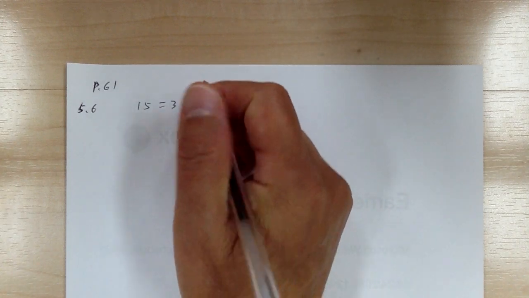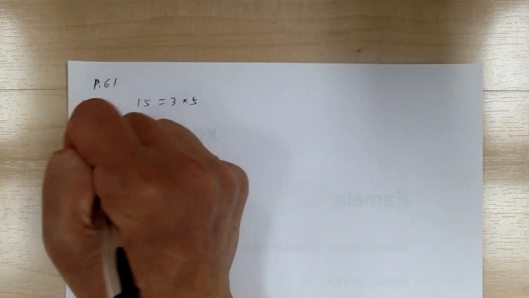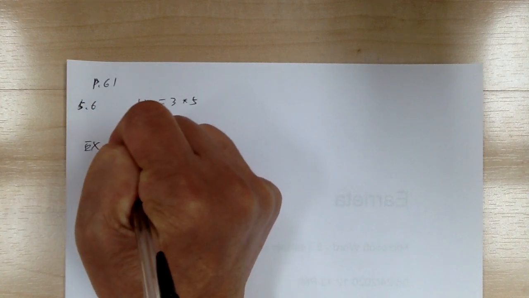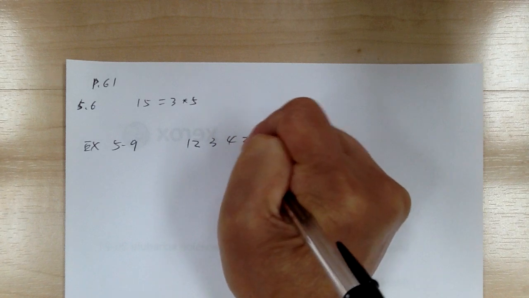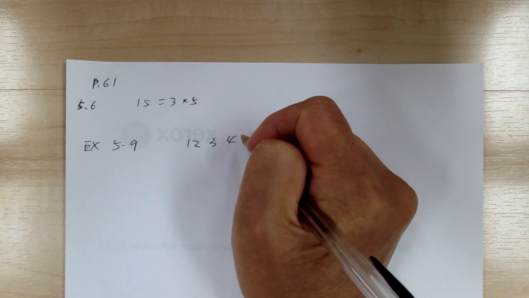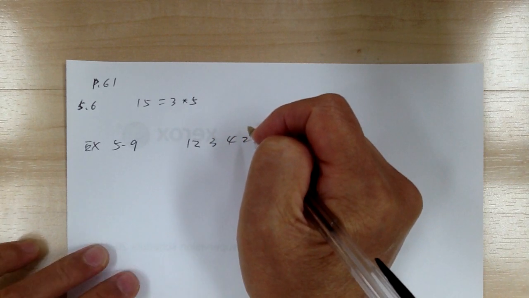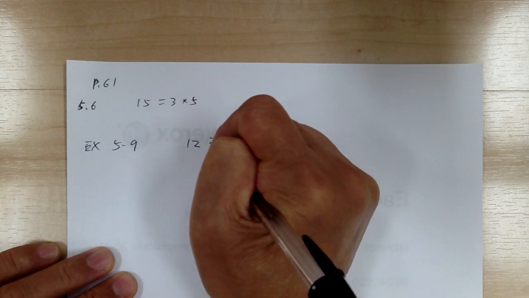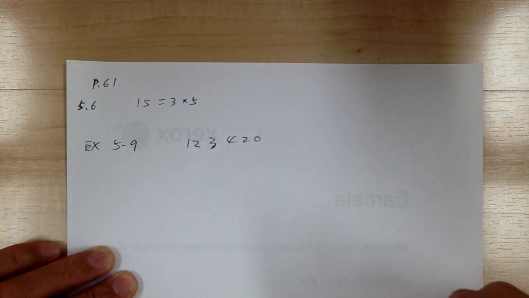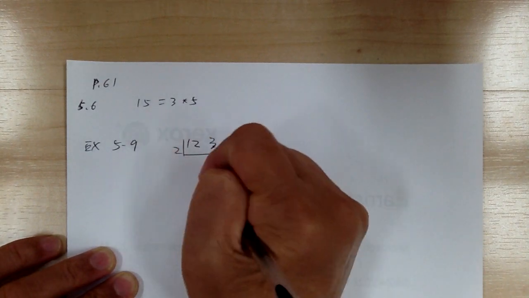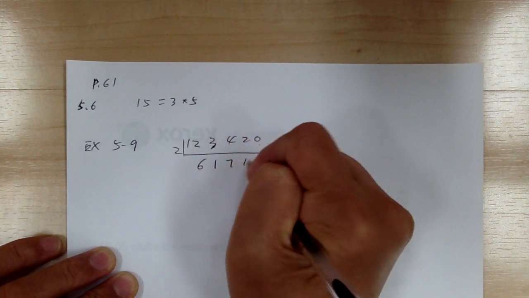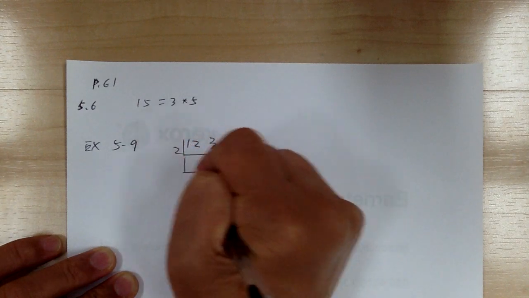Let's do an example of how to do the prime factorization. Basically it uses the L method. So example 5-9, you have 1,234,20. To find the prime factorization, the best thing to do is start with 2, the lowest prime number, and just work your way up. So this is even, so you can divide by 2. And it's even again, so you can divide by 2.